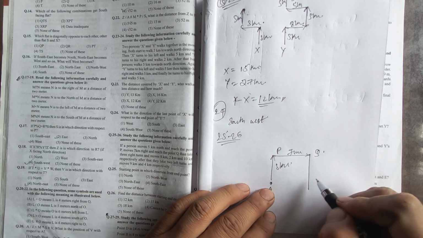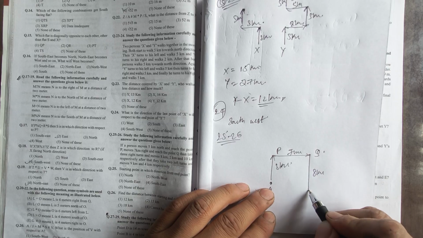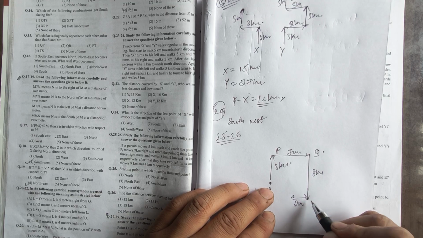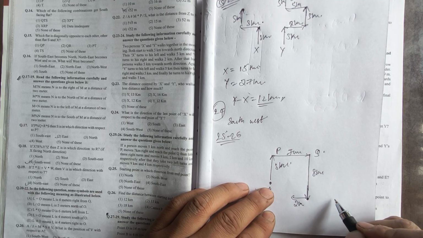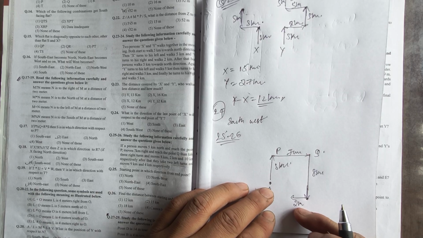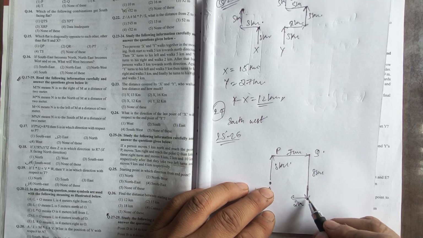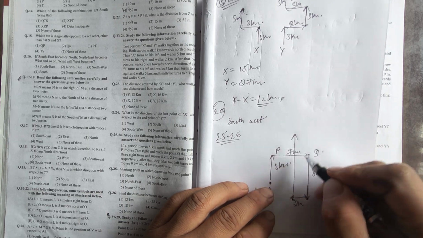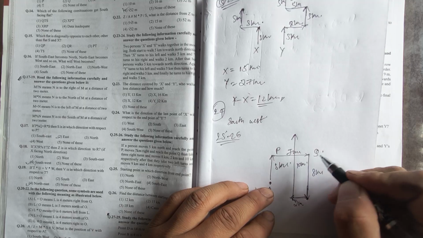First right turn 8 km, second right turn 2 km. Look, for us this is right, but since he is facing the back direction, his right will be this. And the last right turn, which is 10 km.